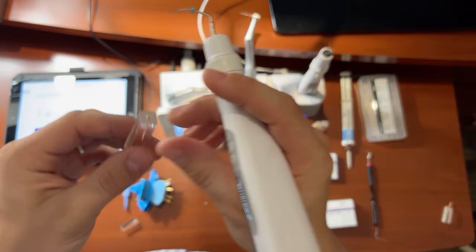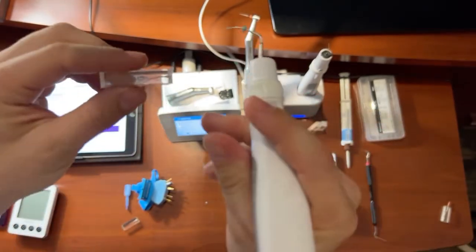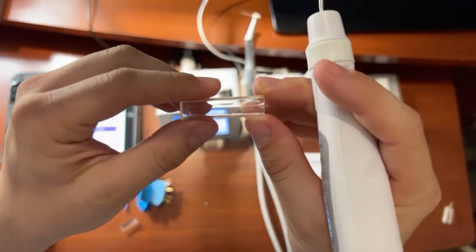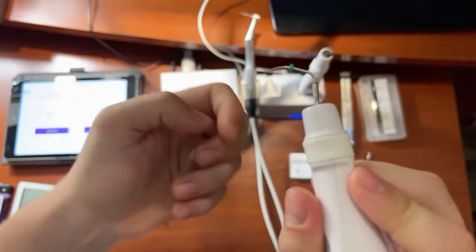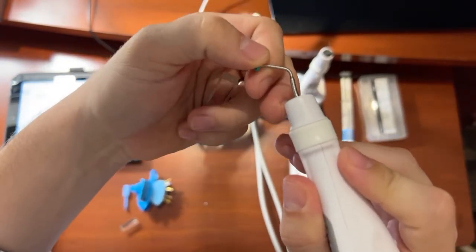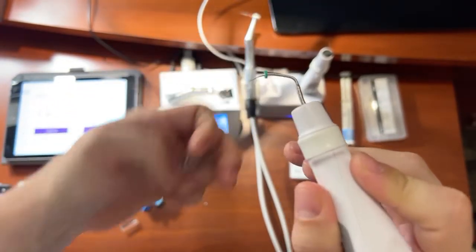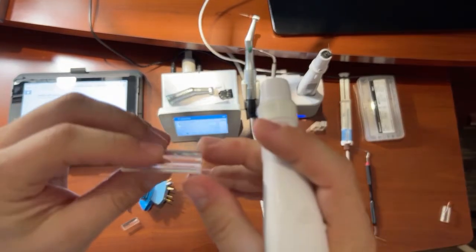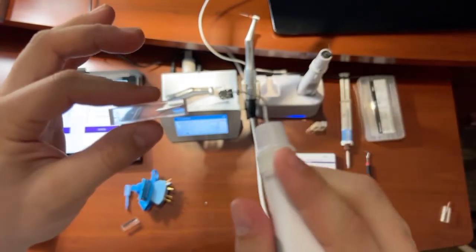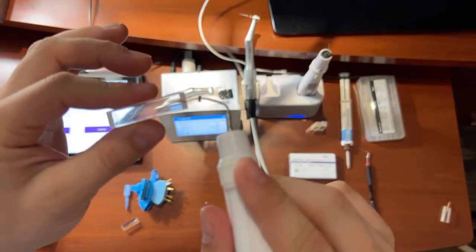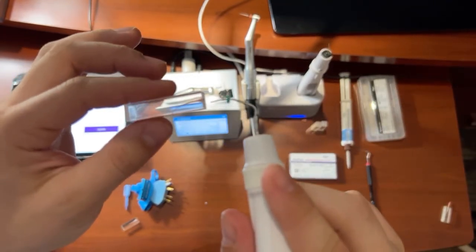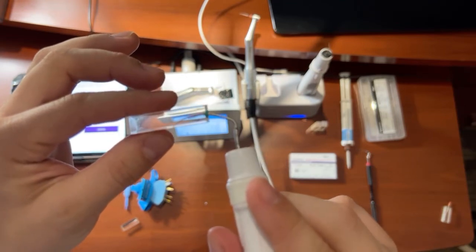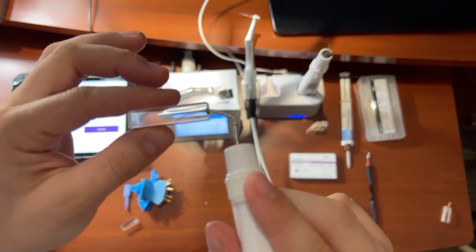So after we've done all of those steps, what we're going to do is pre-fit this plugger about 5 to 7 millimeters away from the apex, okay? We do that because we're trying to create an apical plug. Then we have 4 seconds to shoot down and get to that predetermined length to create the plug.